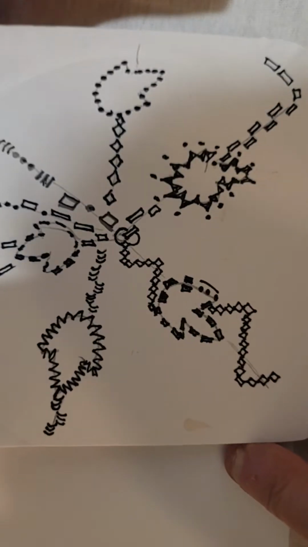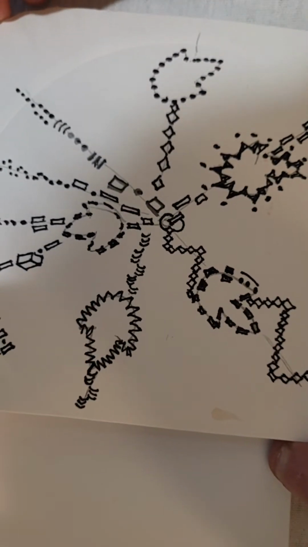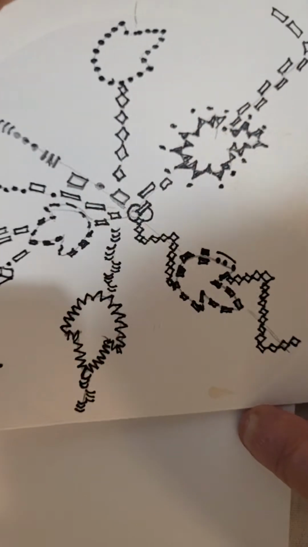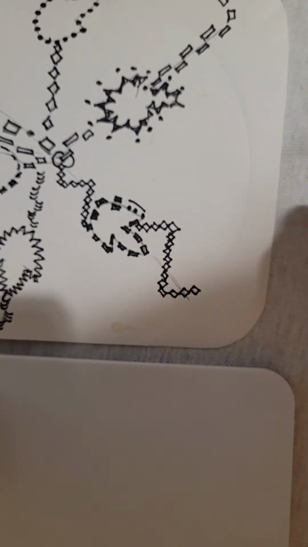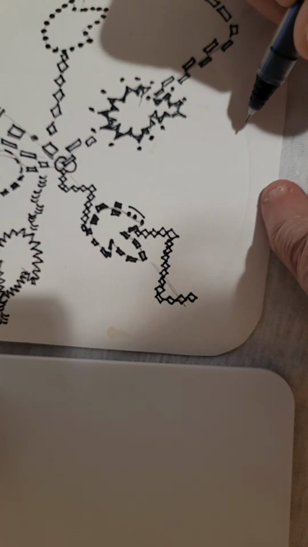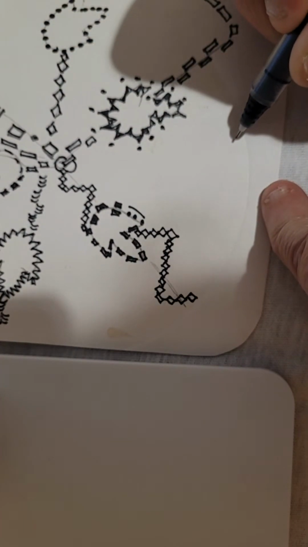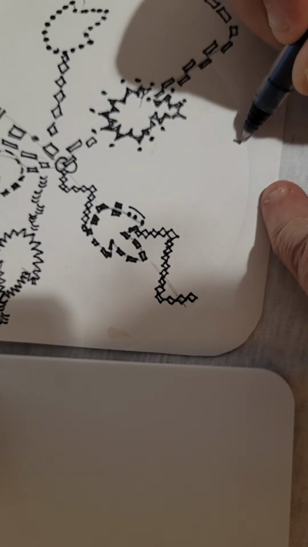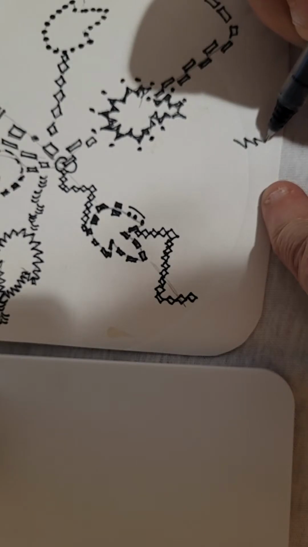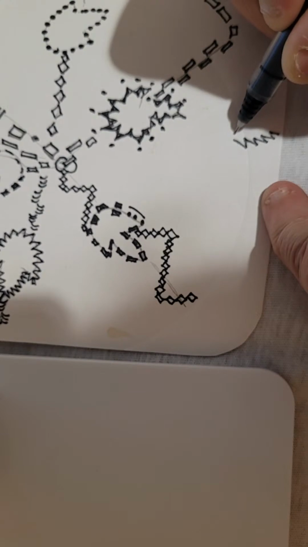Okay, so now I'm thinking here, let's add just a tiny bit to depict some little electrical lines here. Let's do this. Okay.